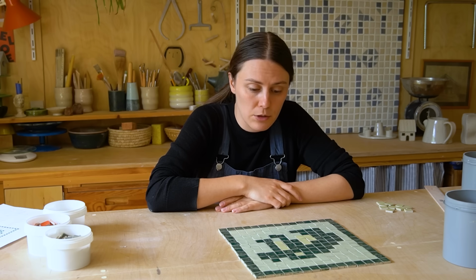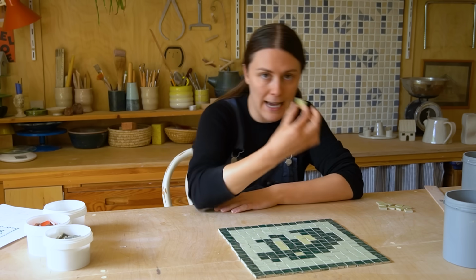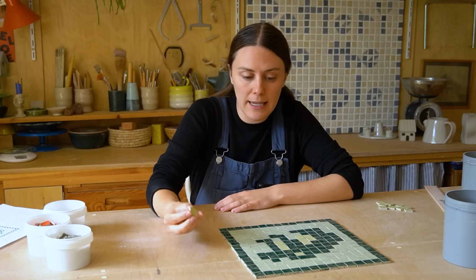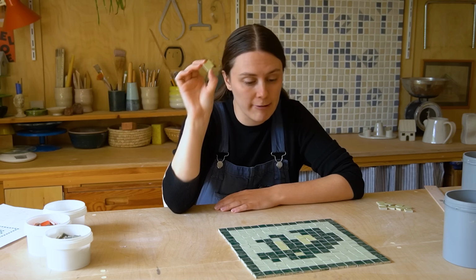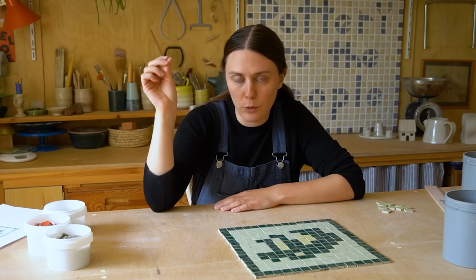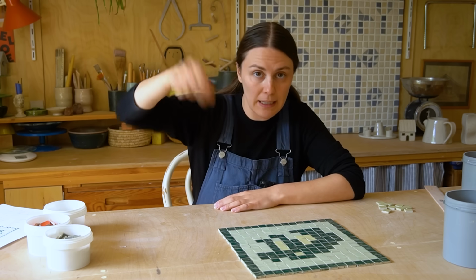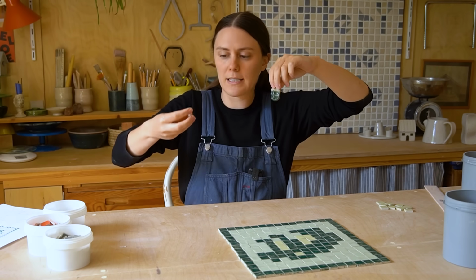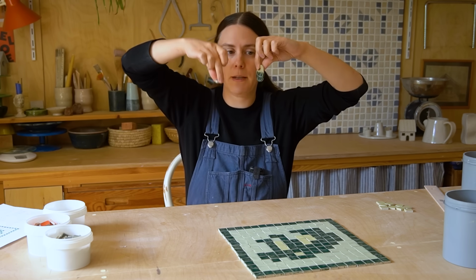And then the other thing I need to do is make test tiles of all my colors, because the glaze does show up very differently on these versus on my normal test tiles, where I'm dipping it like this, versus when I dip the tiles, I'm dipping them flat.